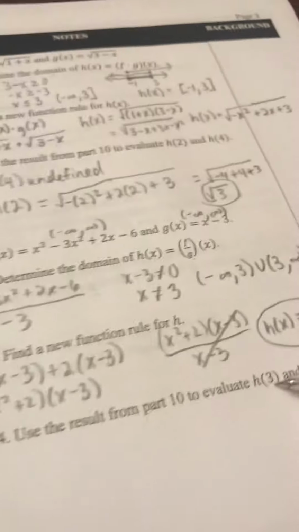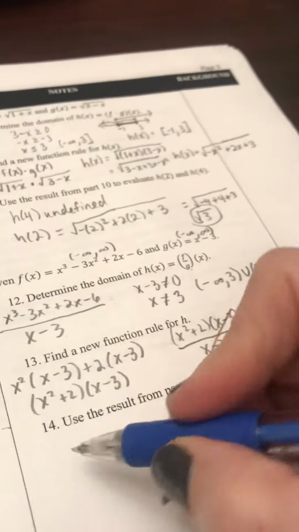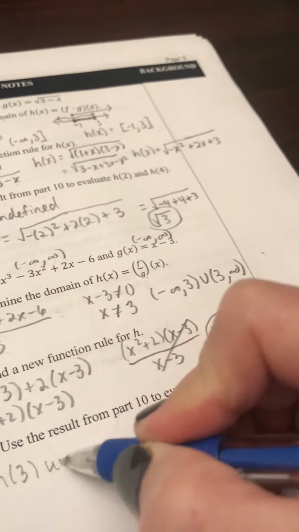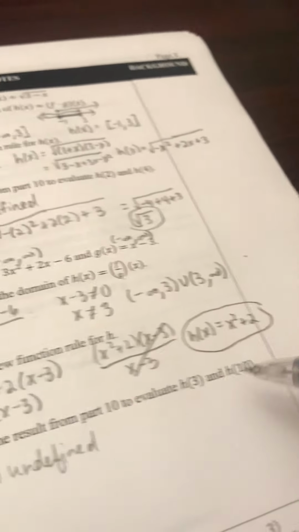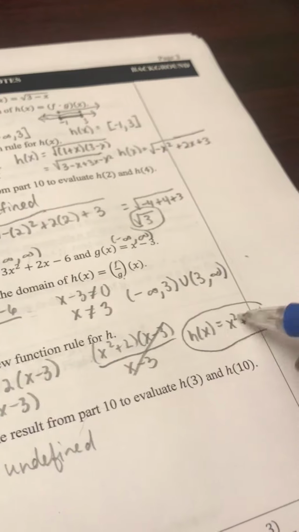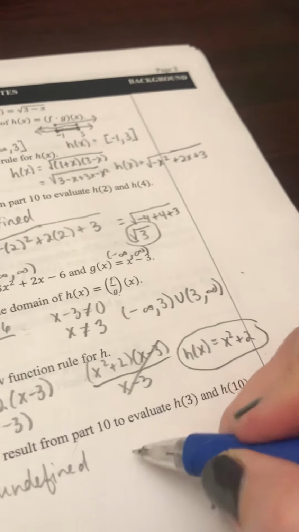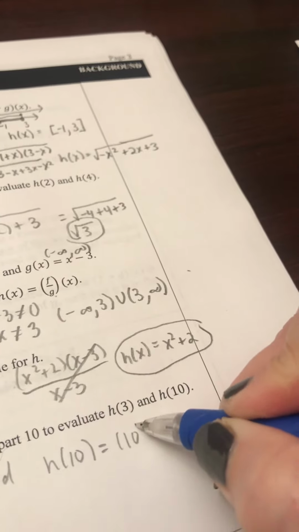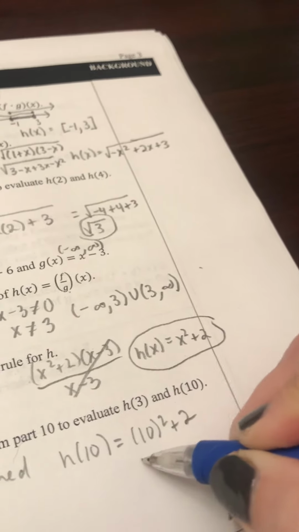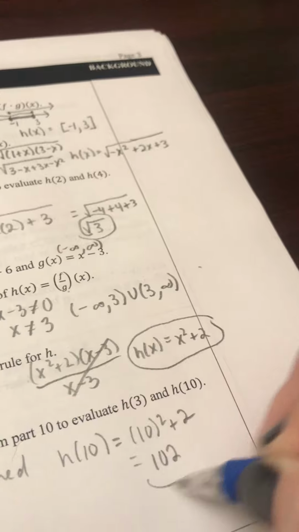So if they ask you to plug in 3, like in this next one, h of 3 is undefined. We can, though, plug in h of 10 into the remaining function because it is part of the domain. So h of 10 would be equal to 10 squared plus 2, which gives us 102 for our answer there.